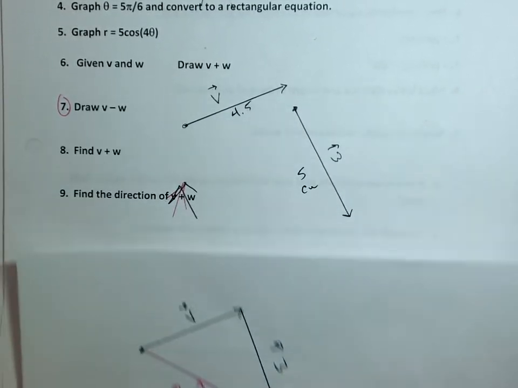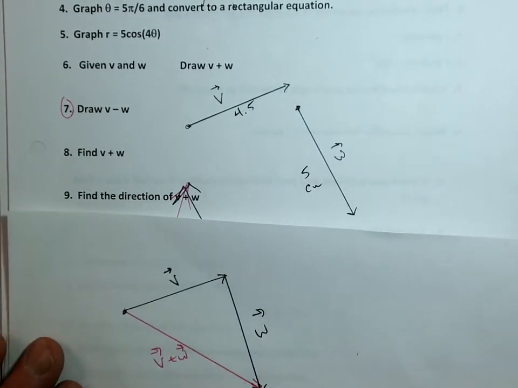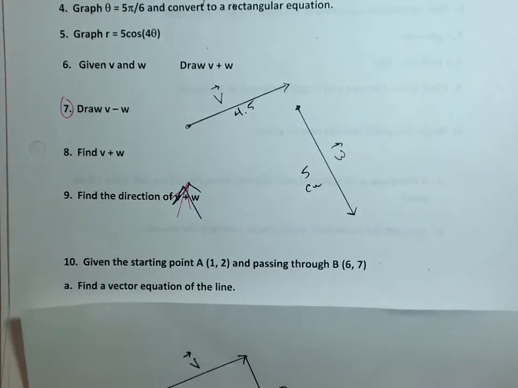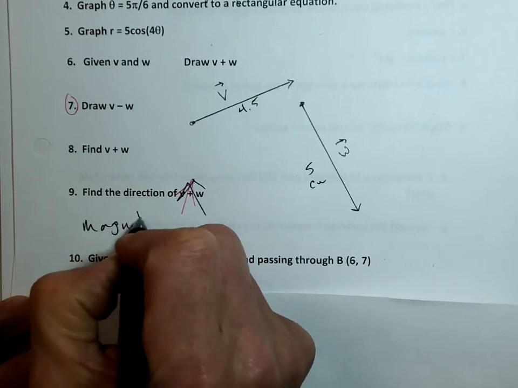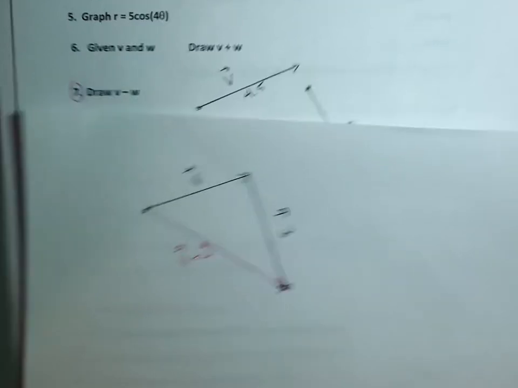Now, we actually need that for number 9. So 9 says find the direction of V plus W. And probably the magnitude. I'm going to want both. I'm going to want the magnitude also. And the magnitude is the length of V and W. So let's take a look at this picture, okay?